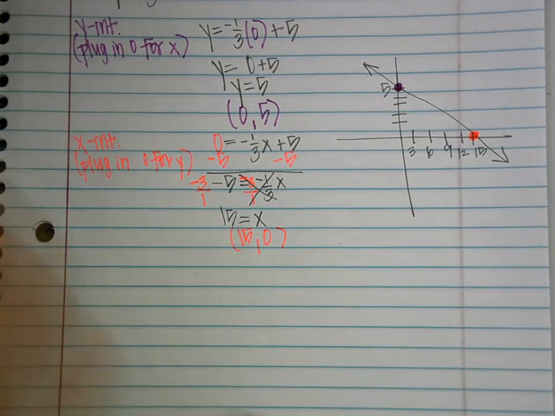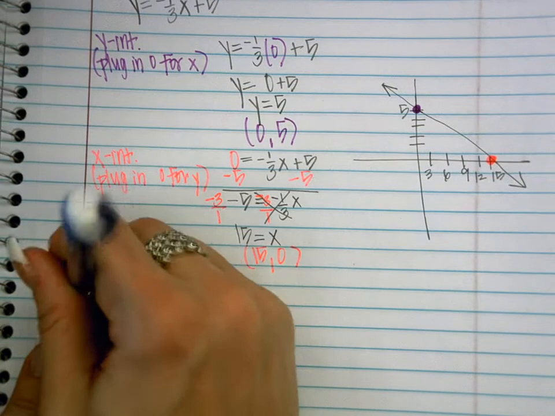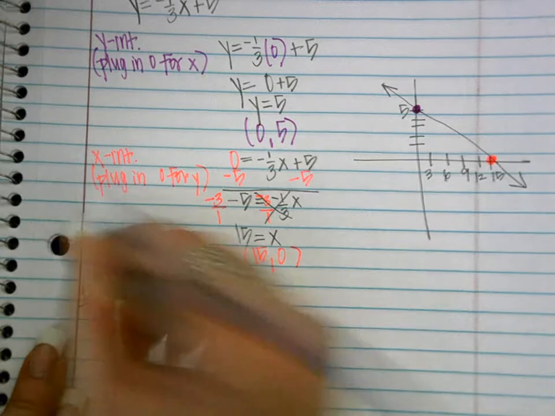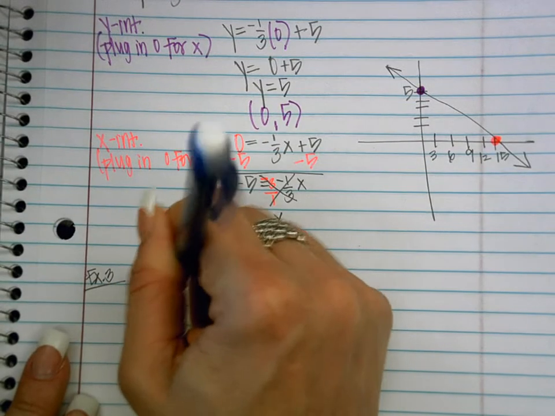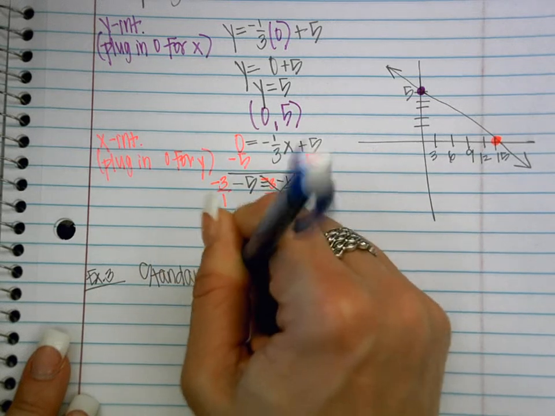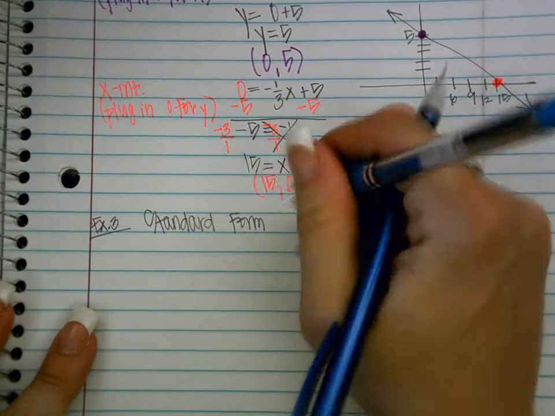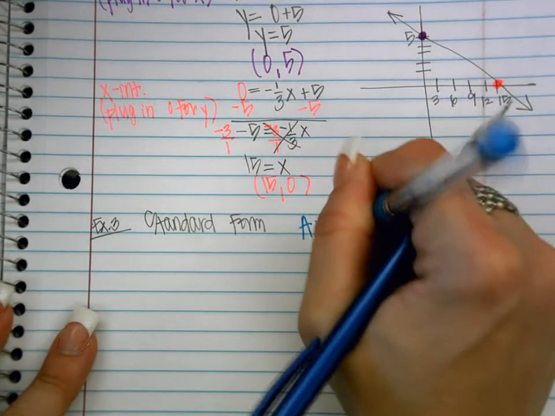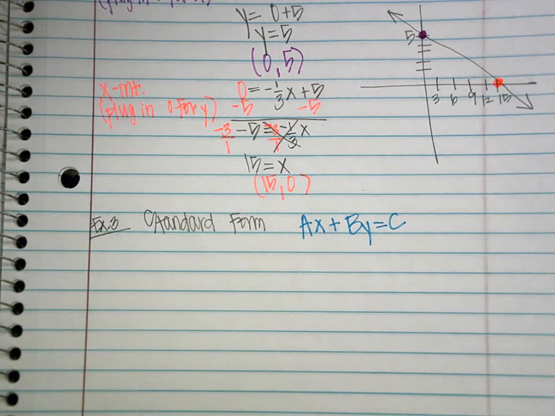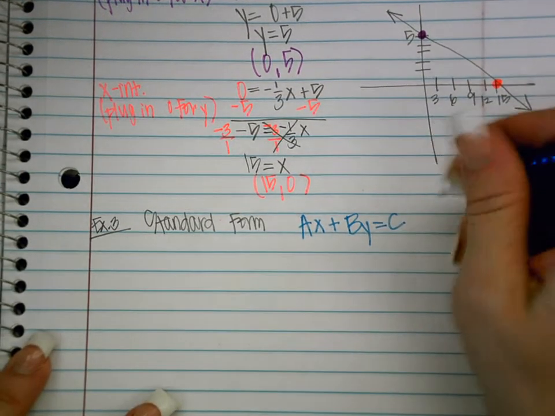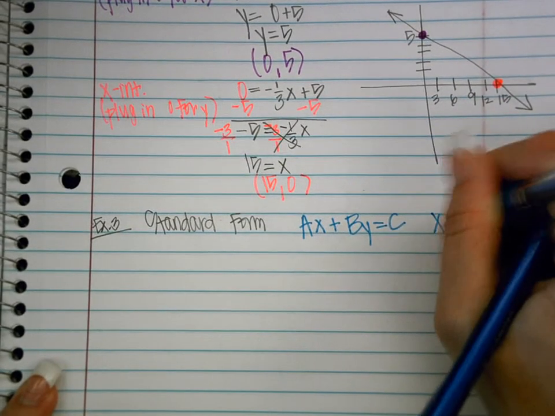I want you to do the same thing. We're going to state the x and y intercepts and graph for example number 3, but this time I'm going to write it in a little different form. This one's going to be called standard form. Standard form is when something's written in ax plus by equals c form. What this means is the x and the y are on the same side.